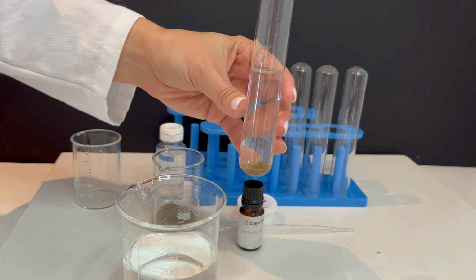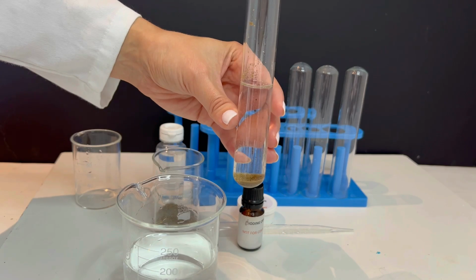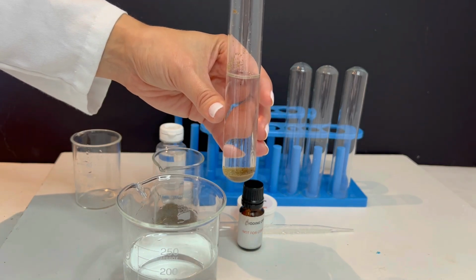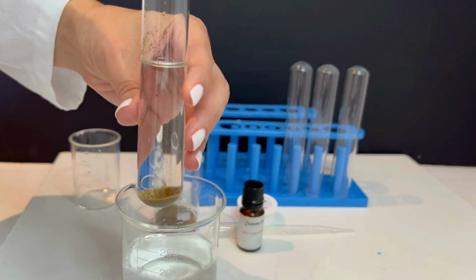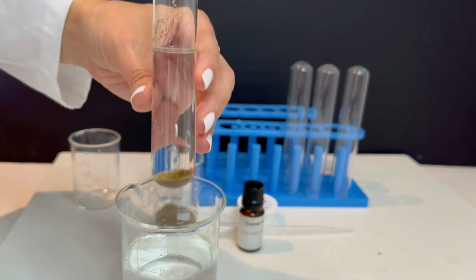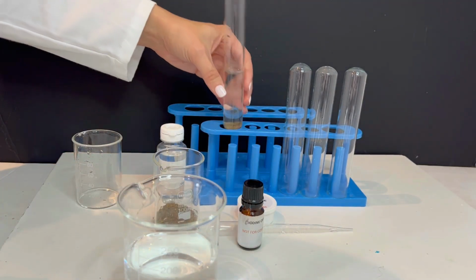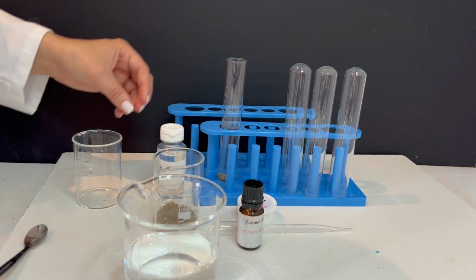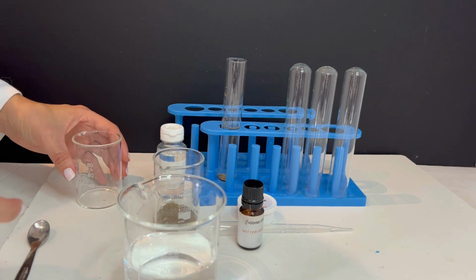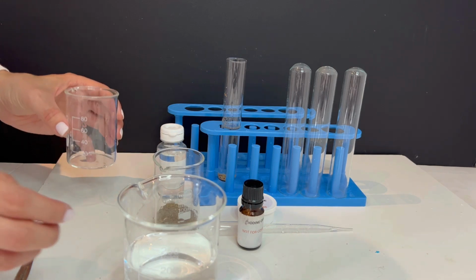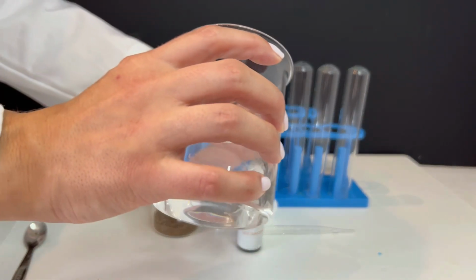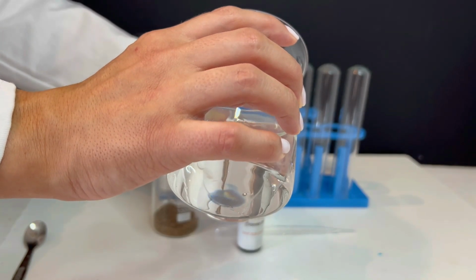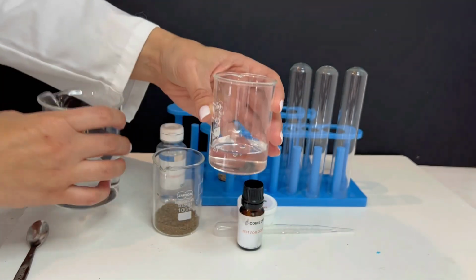Observe how the sand settles at the bottom and does not dissolve. This is a heterogeneous mixture. In the second test tube, we add about 20 milliliters of water and a spatula of copper sulphate, and then we mix it.